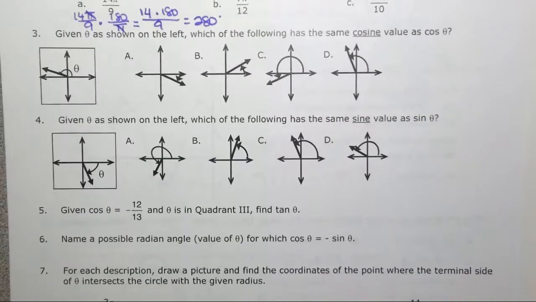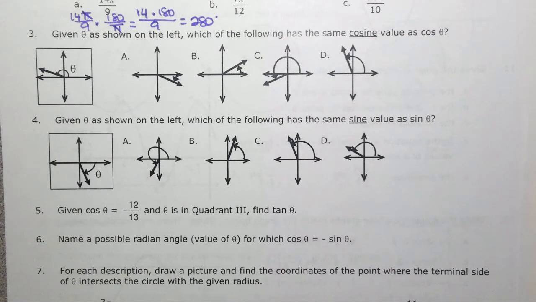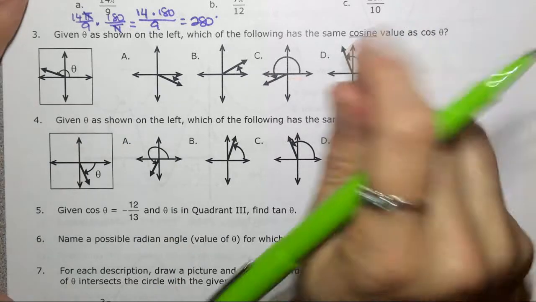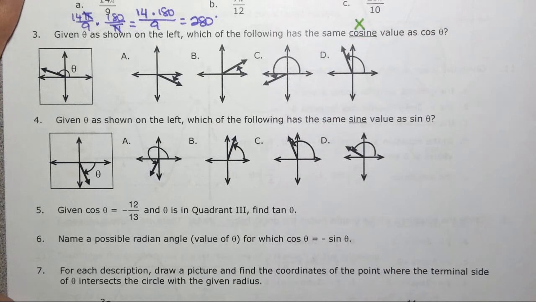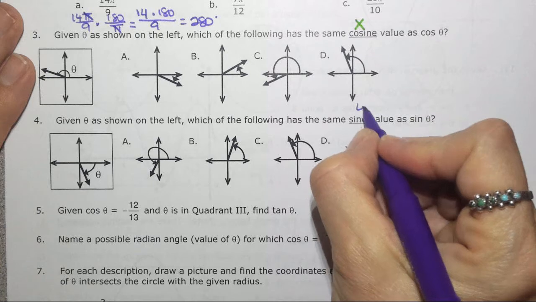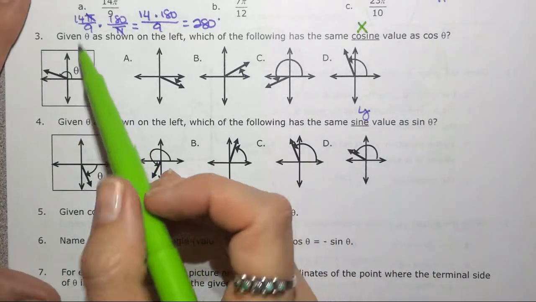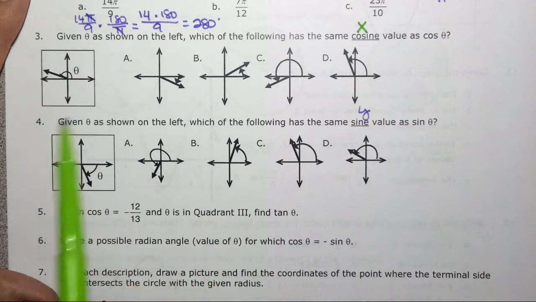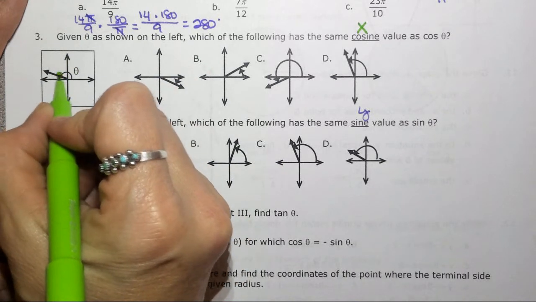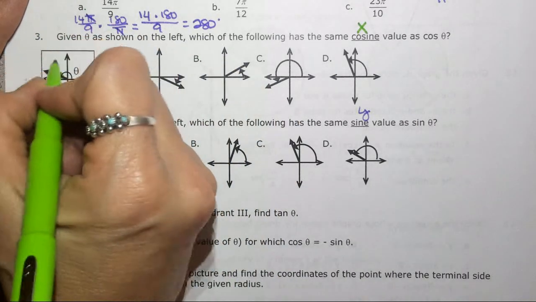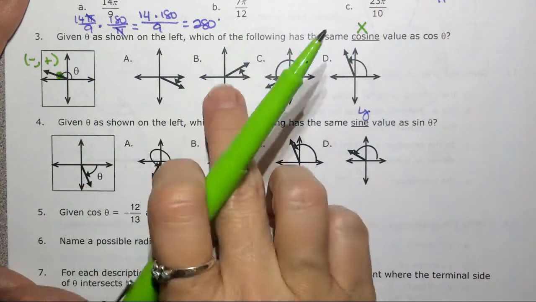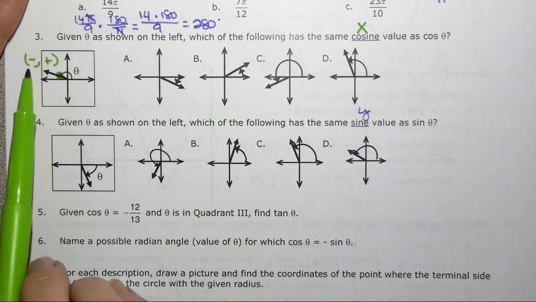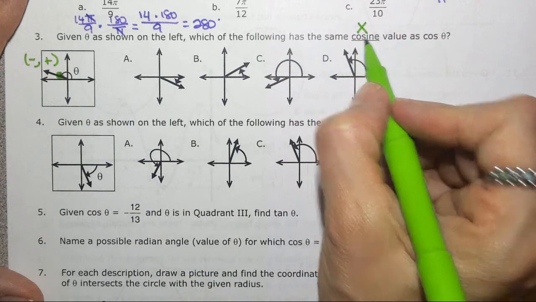All right, 3 and 4 are focusing on your understanding of what cosine and sine mean. The cosine value is referring to your x values, and when they talk about sine, it's going to refer to your y values. So on number 3, it says given theta as shown on the left, which of the following has the same cosine value as cosine of theta? So if I were to graph anything in quadrant 2 over here, my ordered pair would be a negative x, comma, a positive y. So they want to know which one of these, A, B, C, or D, also would have a negative x, because I'm just going to focus on the cosine.